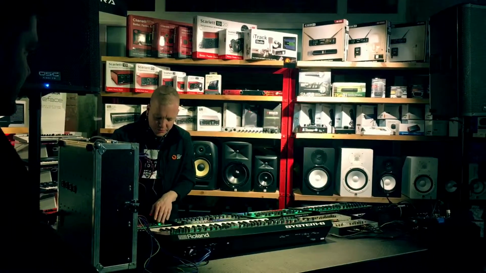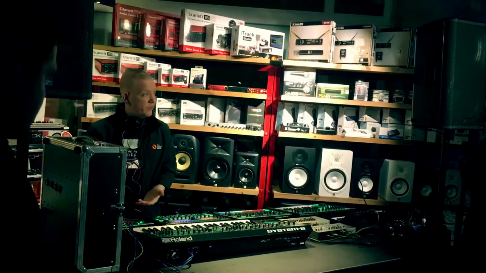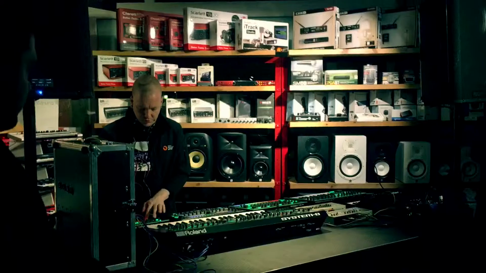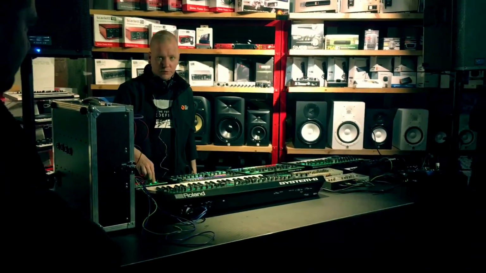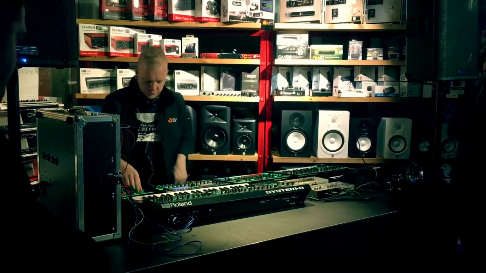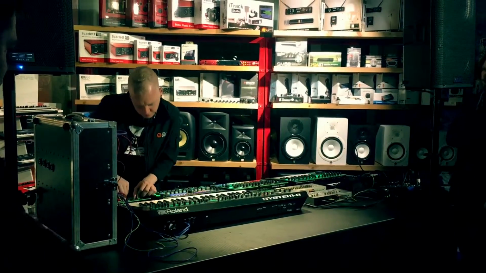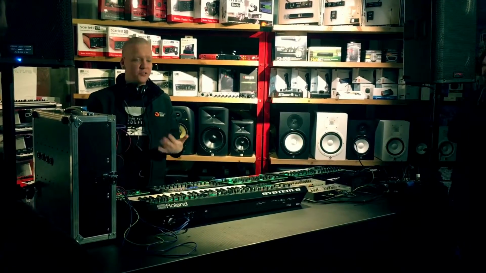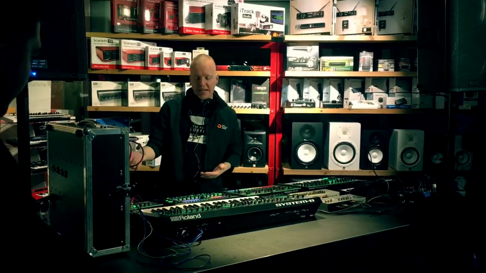But let's listen to some of the sounds as well. Some other sounds. Here we have a distorted TB-3 sound. It's like a time machine back to 1995. I love it.